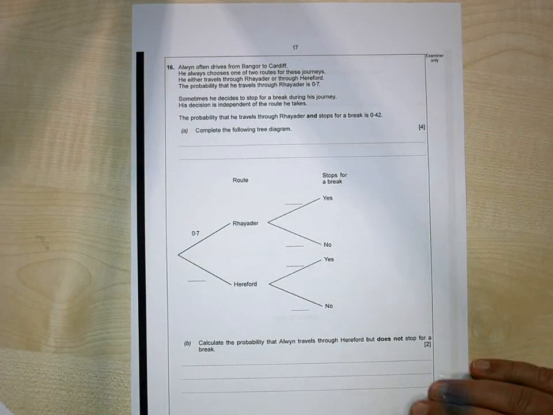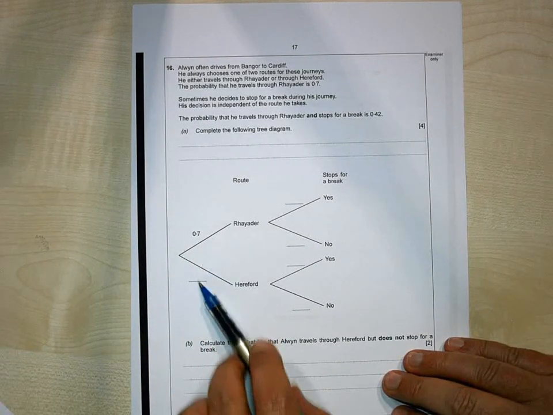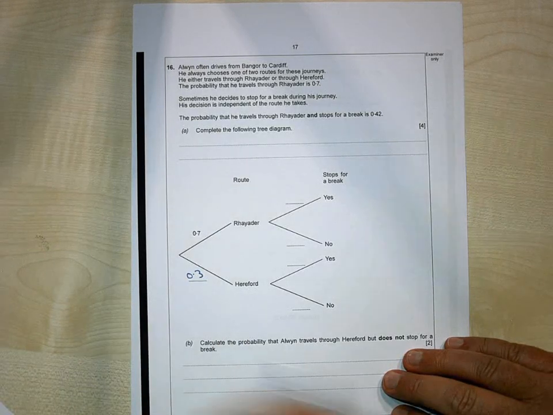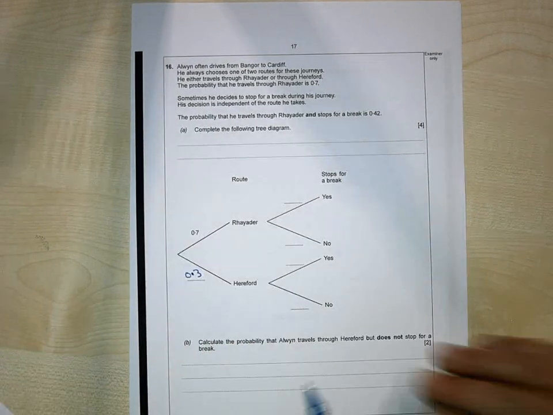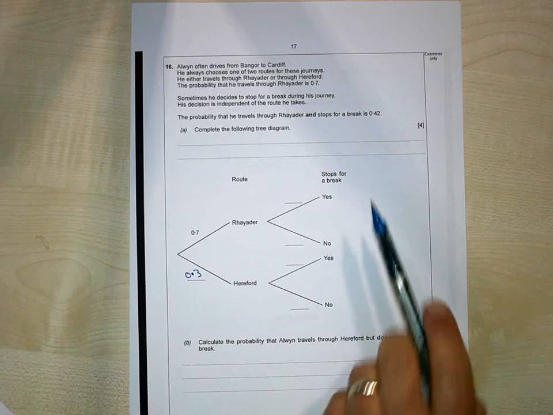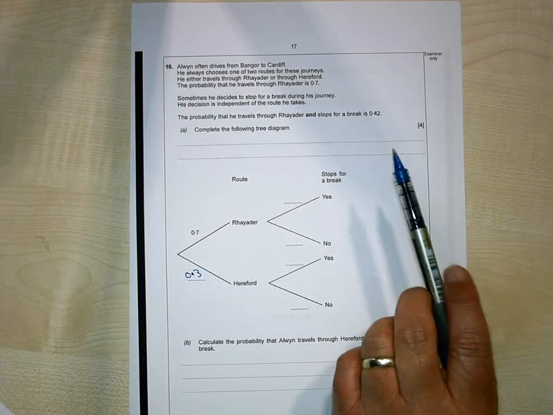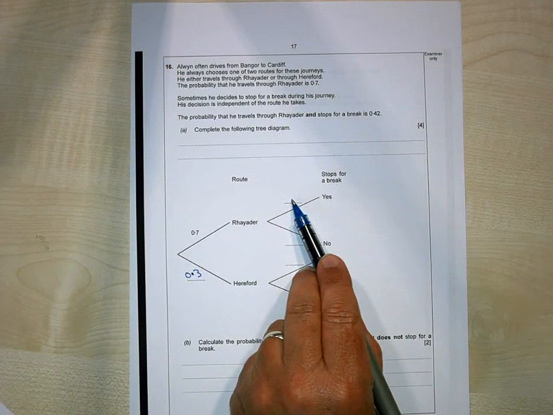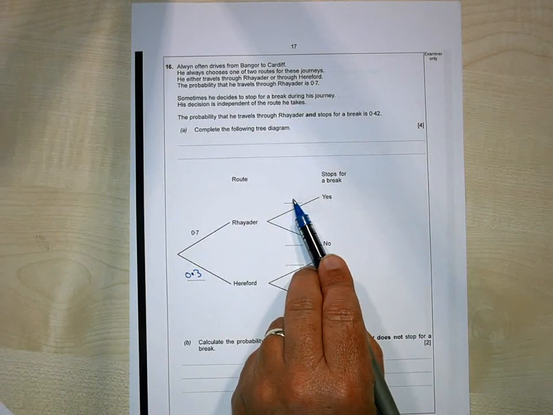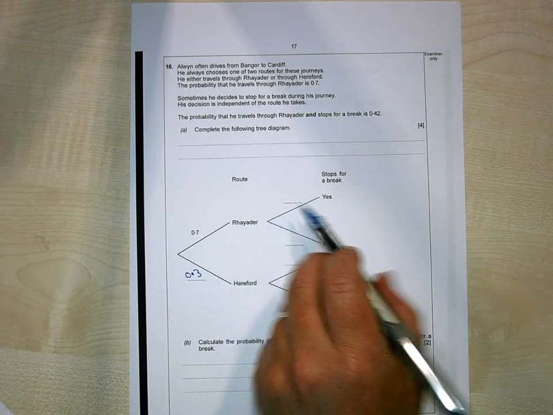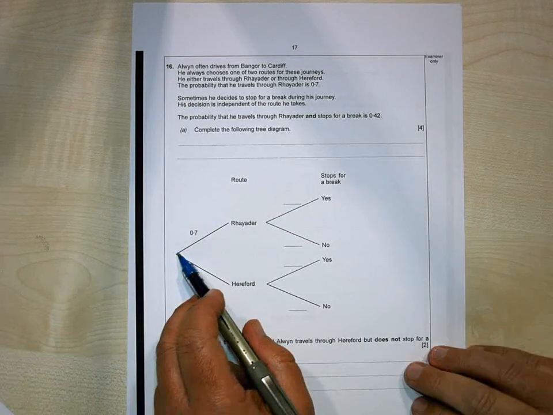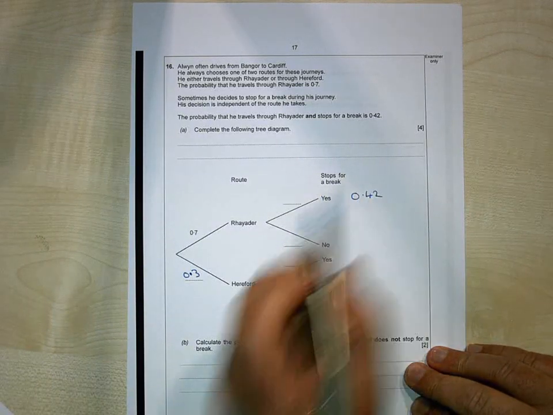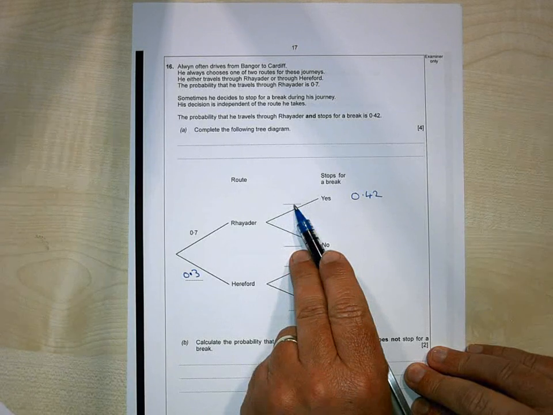Alright, so we've practiced these. You know that the branches need to add up to 1, so you know that there is going to be 0.3. Then there comes the trap with this particular question, because if you don't read it carefully, you want to put 0.42 there. But 0.42 is if he's Ryder and stops. It's the outcome of that probability and that probability.